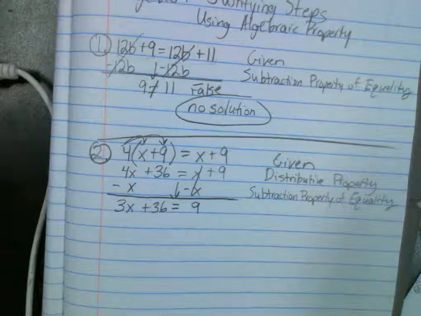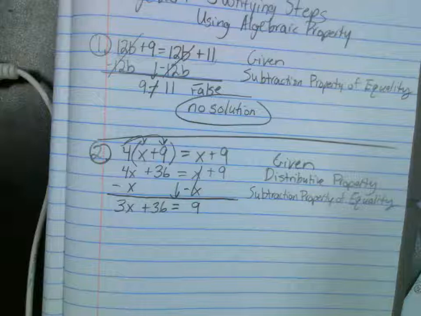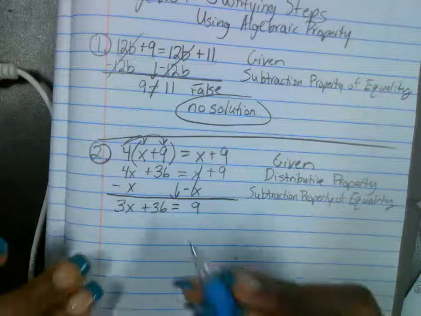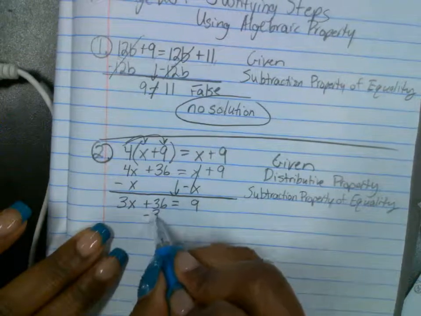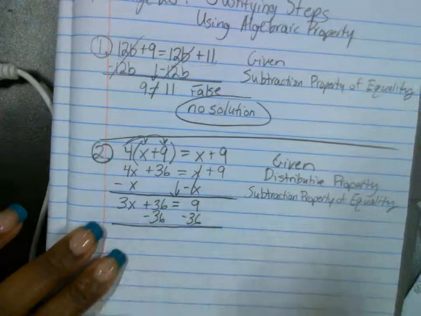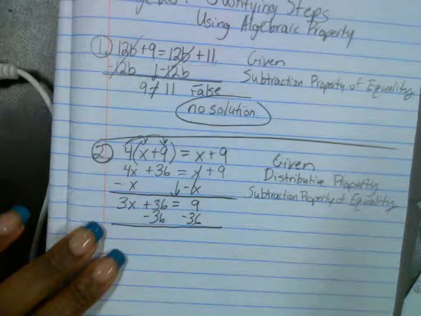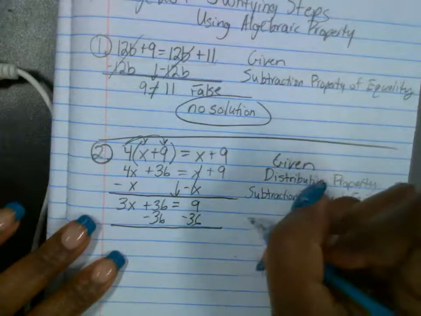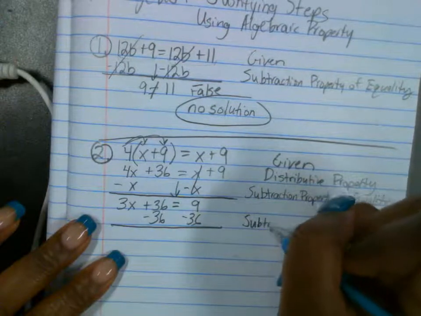Now what am I going to do in order to solve for x here? Somebody different. You want to try? You subtract 36. You're just going to subtract 36 on both sides. Very good. Okay. When I subtract 36 on both sides, what property is this? Subtraction property of equality.